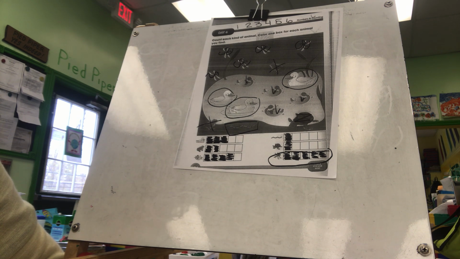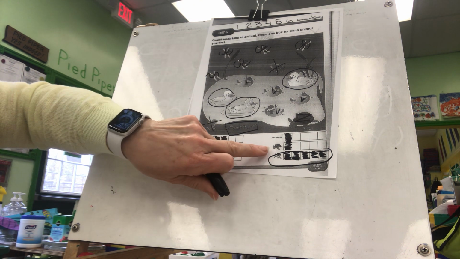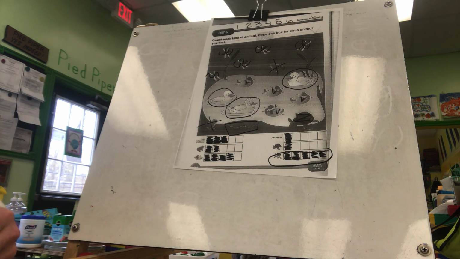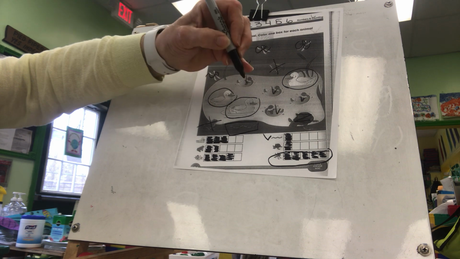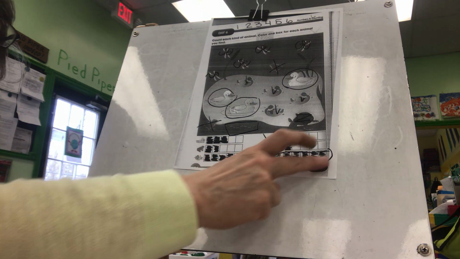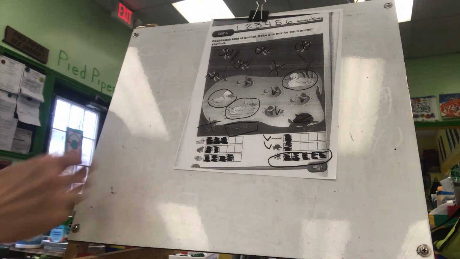Now, which animal has the smallest number? The smallest. If you said worms and turtles both had 1, you were correct. I'm going to put a check by the worm and the turtle. They had the least. Graphs make it easy to answer questions because after you finish the graph, you don't have to go back and count again. The answers are right there.